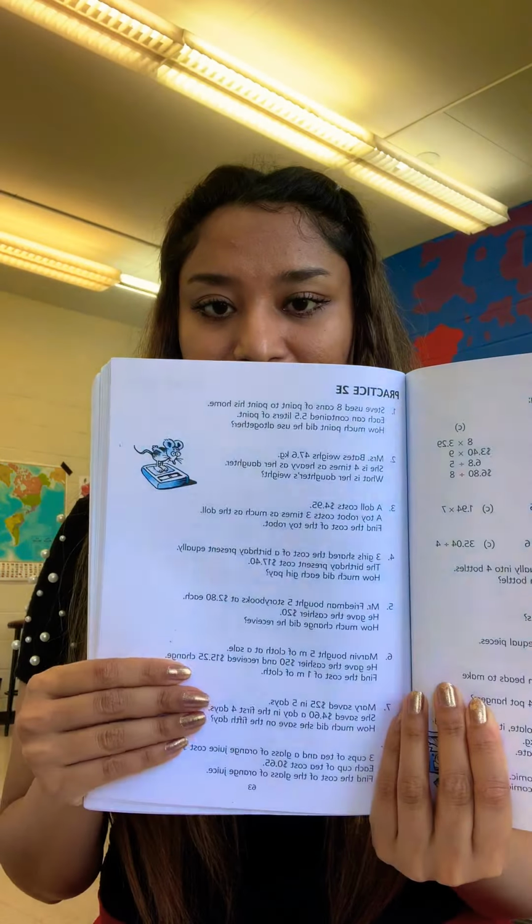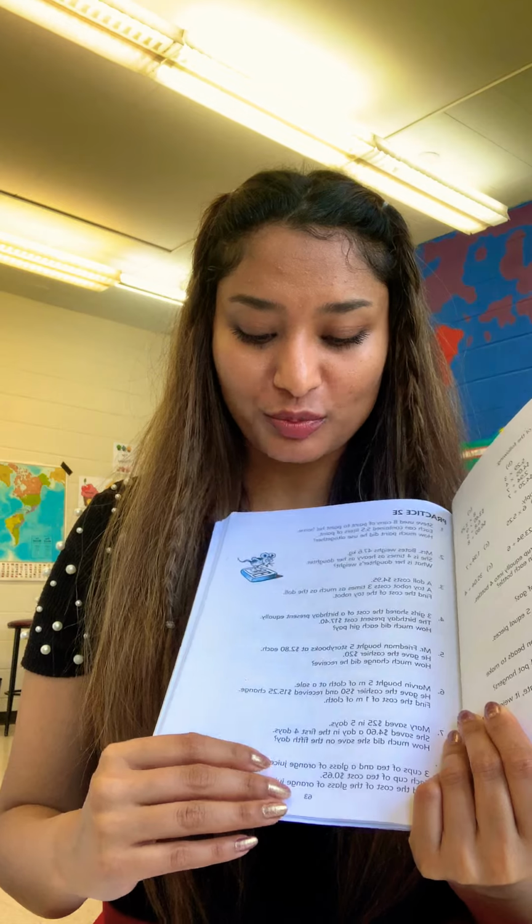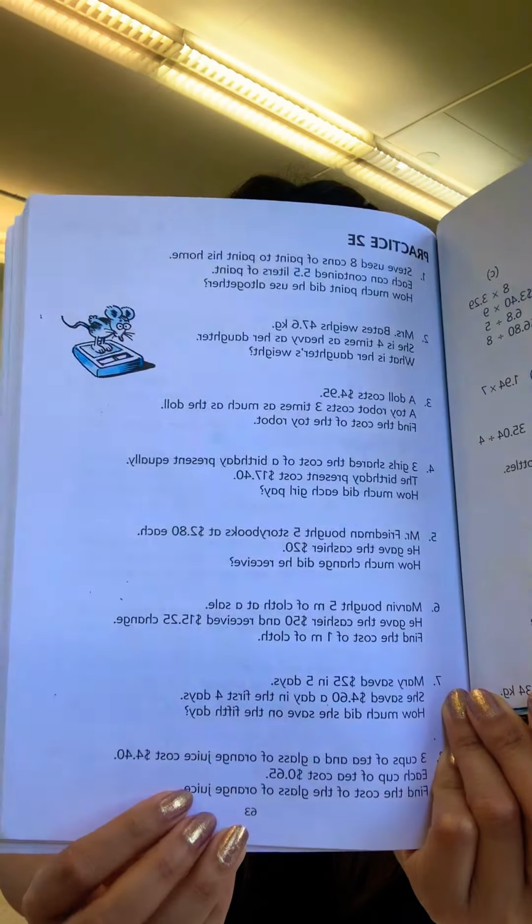Hi grade 4, so let's get started on our math lesson for Tuesday, April the 19th. Today we have another practice, practice 2E in your textbooks. You should open your pages to page 63.